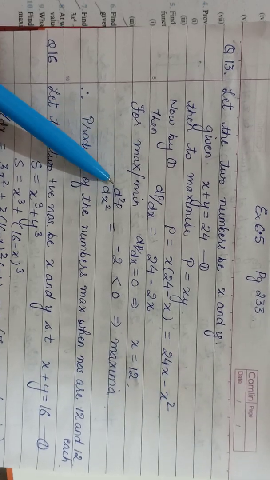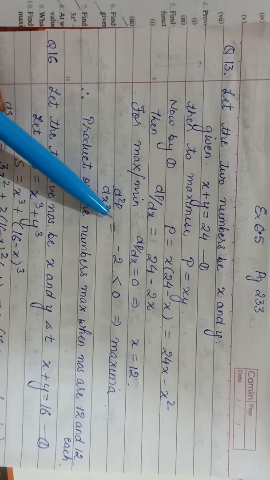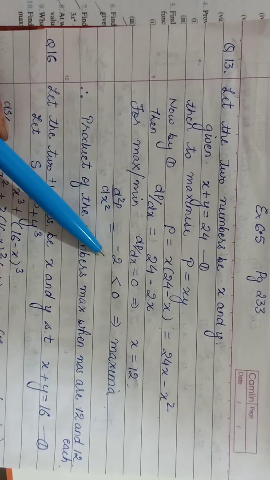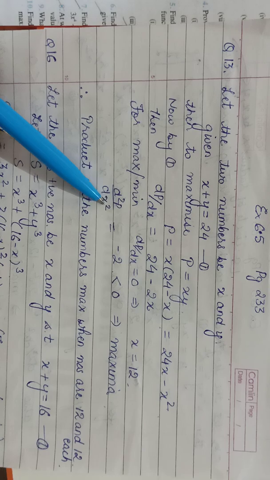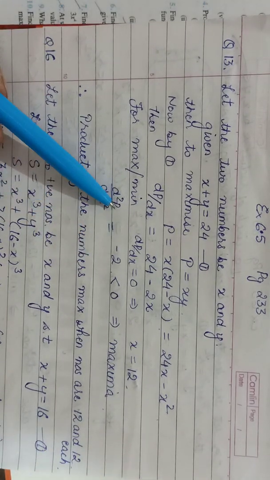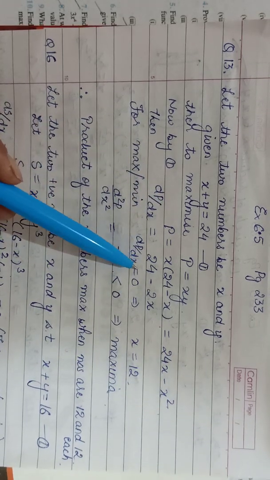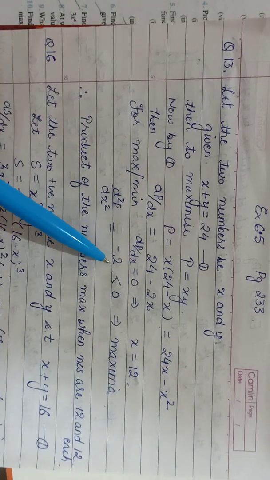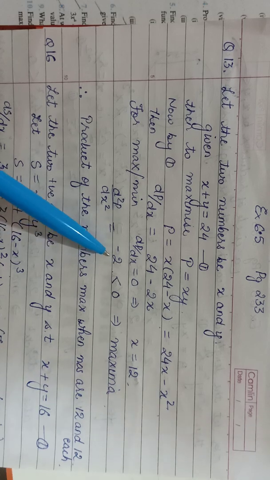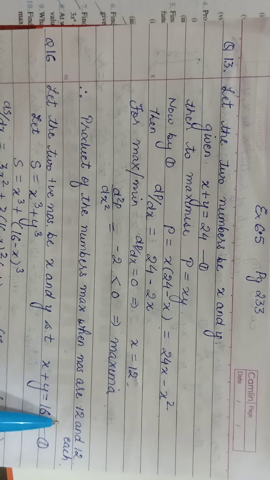मैक्सिमा है या मिनिमा है, तो उसे कंफर्म करने के लिए ये स्टेप बहुत ज़रूरी होता है. Unnecessarily 1 mark कट जाता है, बच्चे ये छोड़ देते हैं. So take care that you find the second order derivative and check its sign, positive or negative. जो first derivative आया था उसको आप फिर से differentiate करोगे. 24 minus 2x differentiated gives you minus 2. A negative value implies a maxima. Then your conclusion can be written clearly.